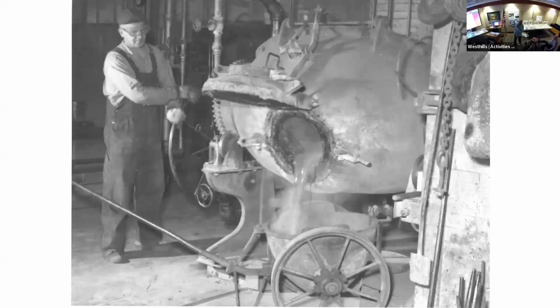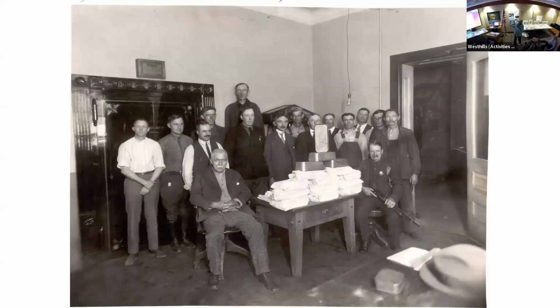The furnaces for melting the gold, pouring the gold, and moving it in those carts and made into gold bars, where the refinery crew and the security crew take care of it from there. They all look pretty serious to me.